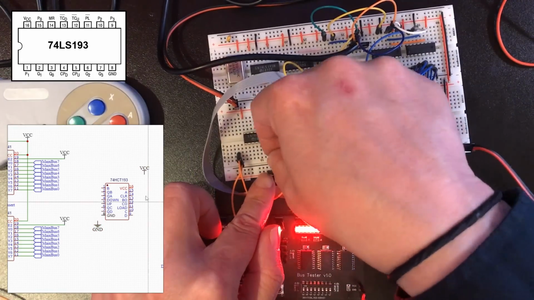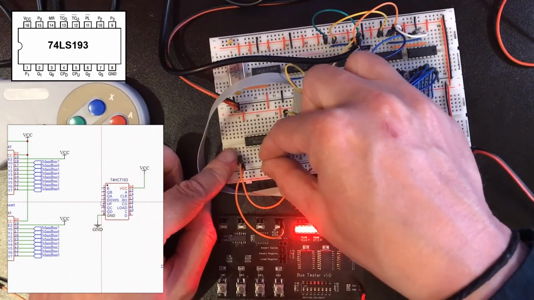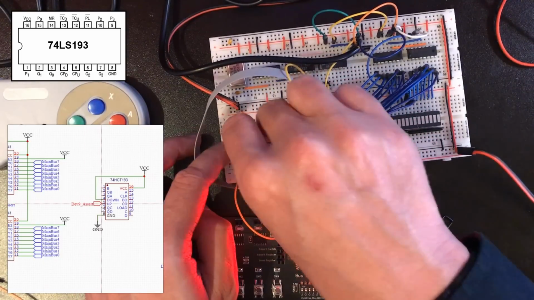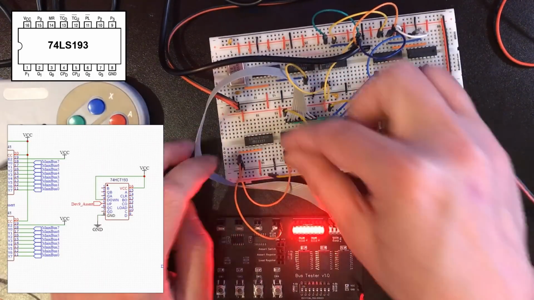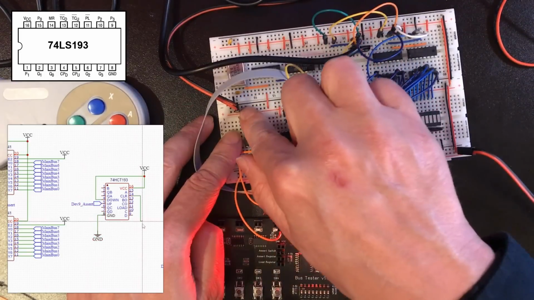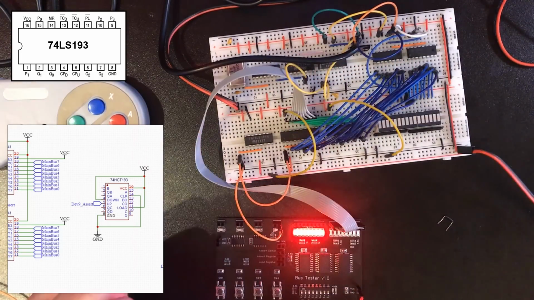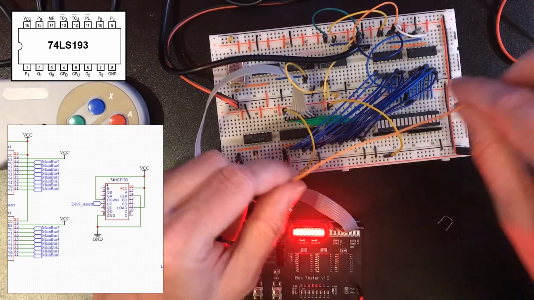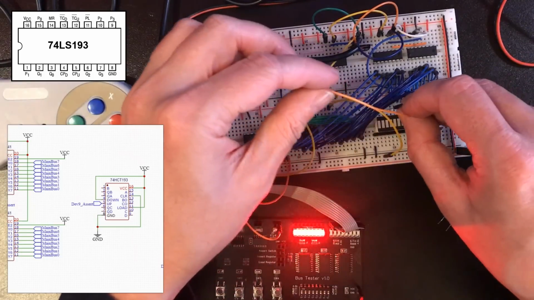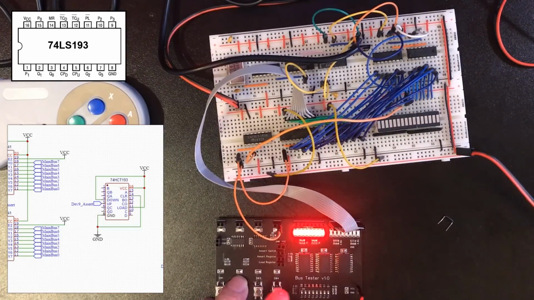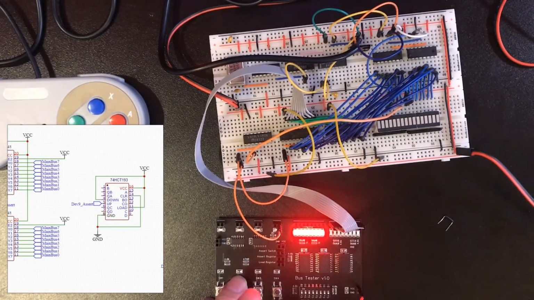Power and ground. The count down I'm going to bring high. The count up I'm going to take from our load line. Reset is active high, so we want to bring that low. And the load line is active low, so let's bring that high. Now, let's take a look at the least significant bit with one of our convenient LEDs over here. So now, each time I push the button, it flips.